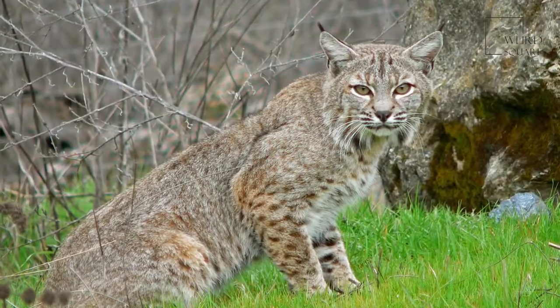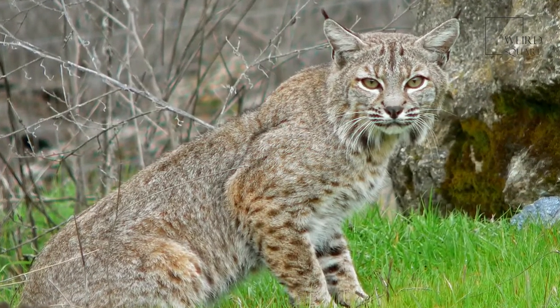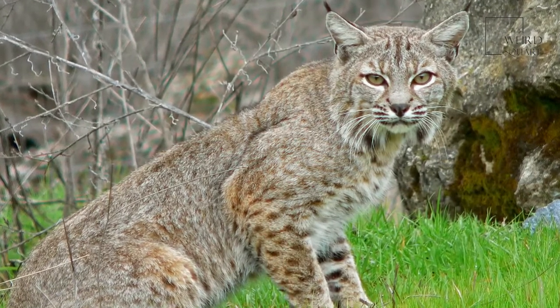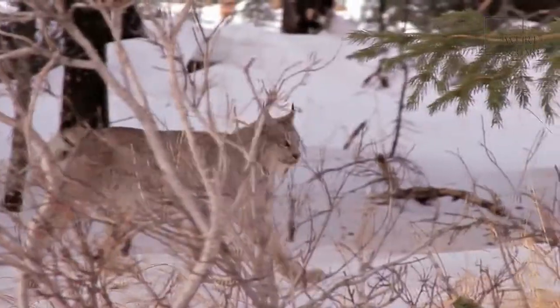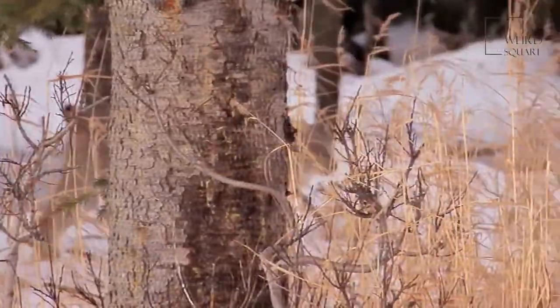Bobcat anatomy and appearance. Due to the fact that the bobcat belongs to the same family as the lynx, they are similar in appearance but not at all the same. The bobcat is smaller in size and has smaller feet and ear tufts than the Canadian lynx, and often tends to be darker in color.